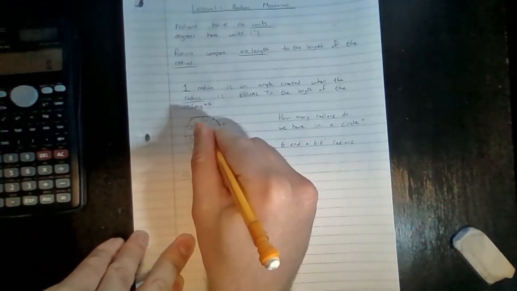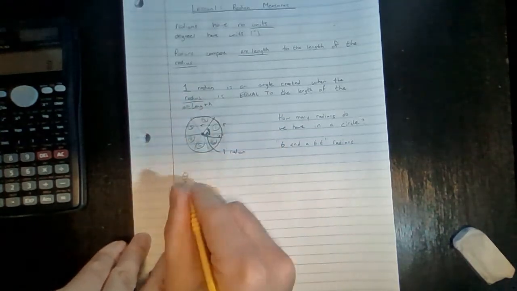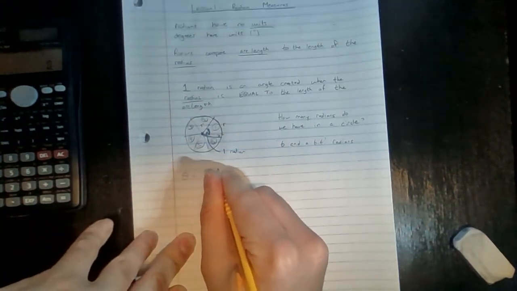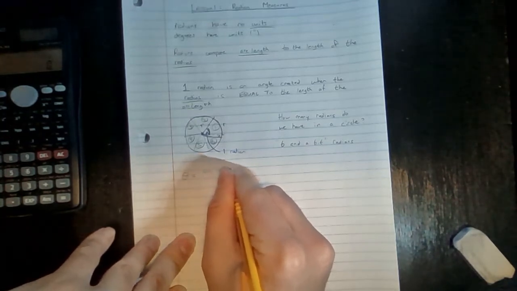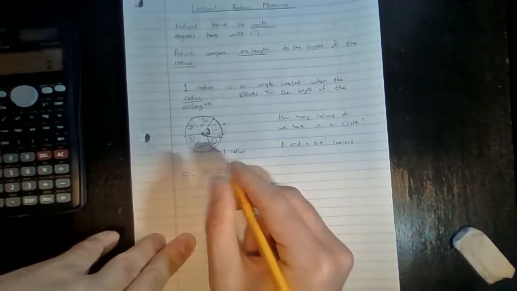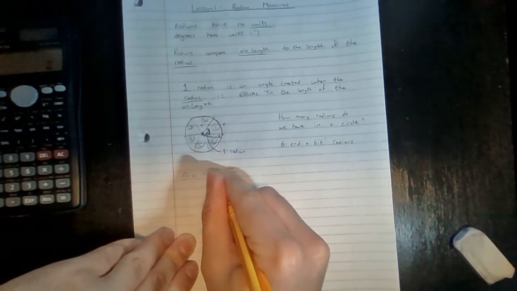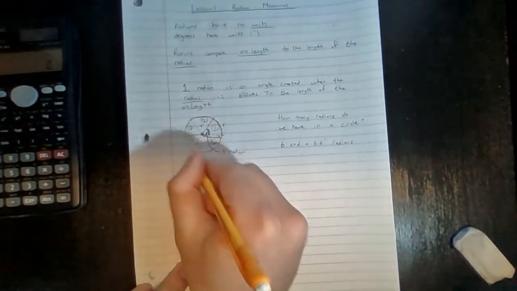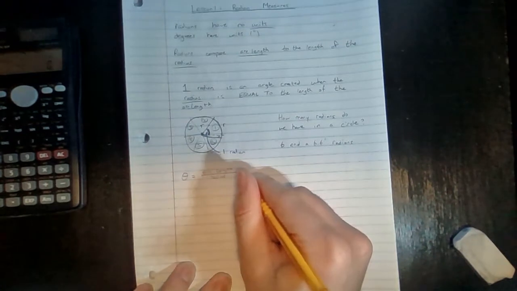So this angle that we were looking at, we were comparing arc length to the radius. So the ratio of the arc length to the radius, that's what we're looking at in radians. If we look at a full circle, the arc length of an entire circle is the circumference.